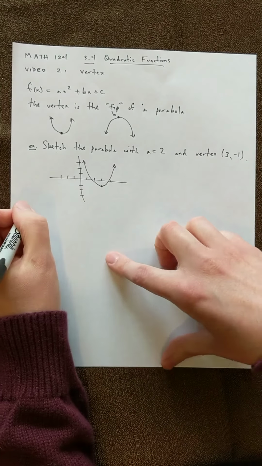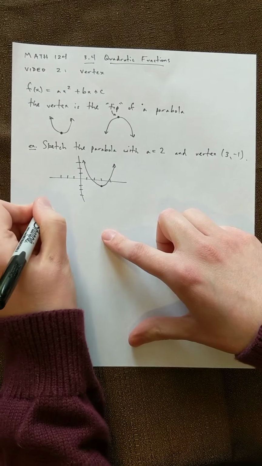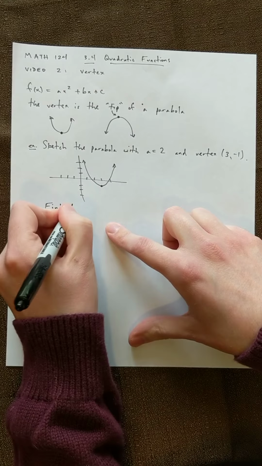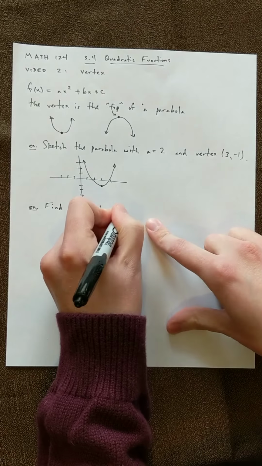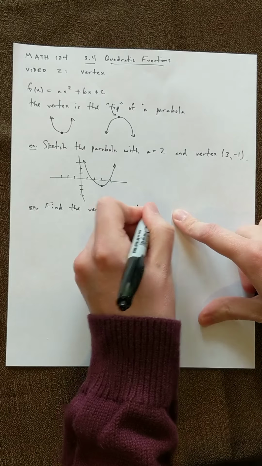Okay, as another example, find the vertex of the following parabola.